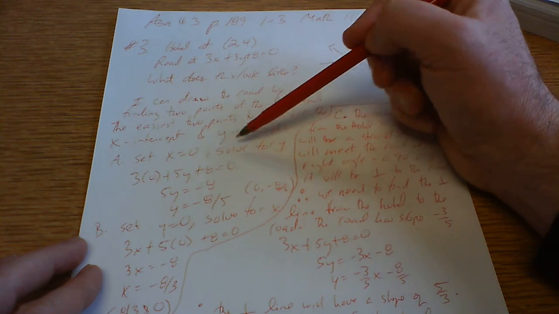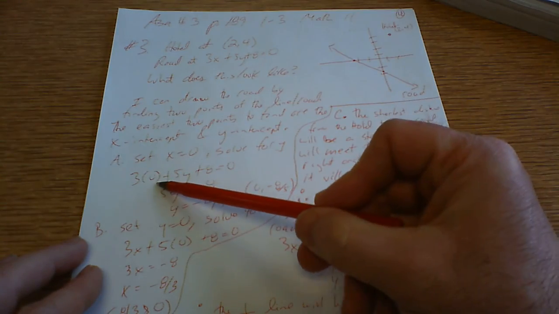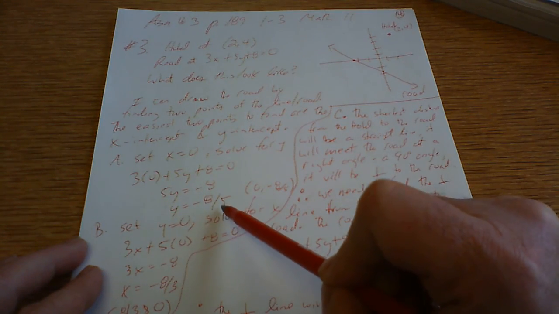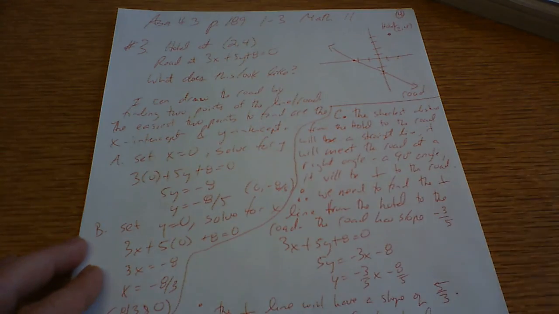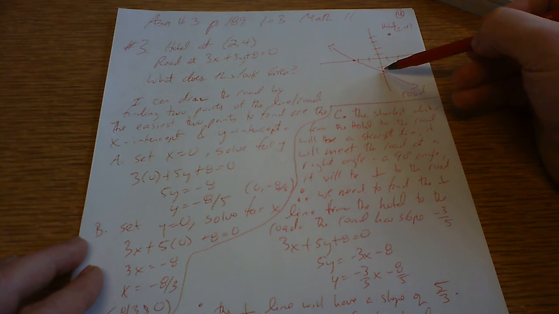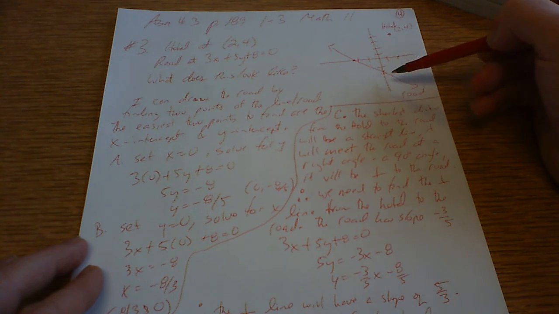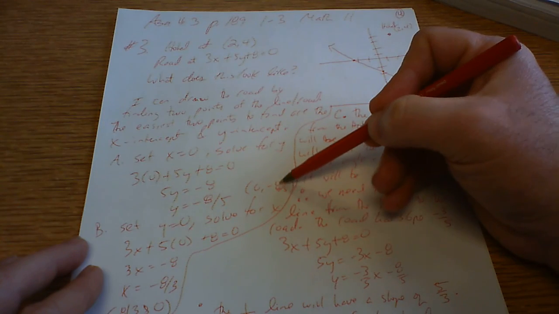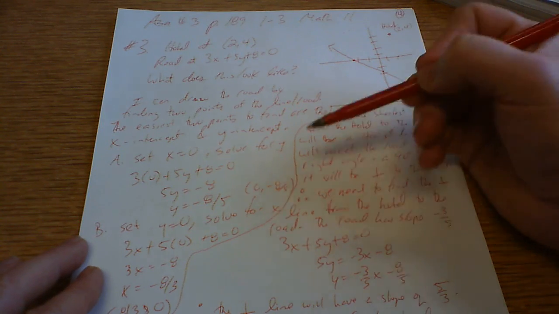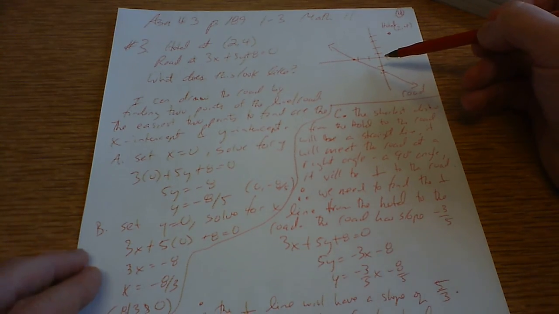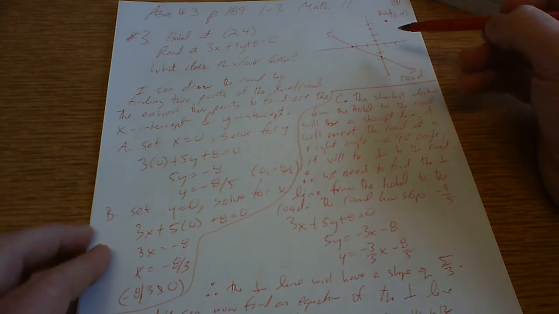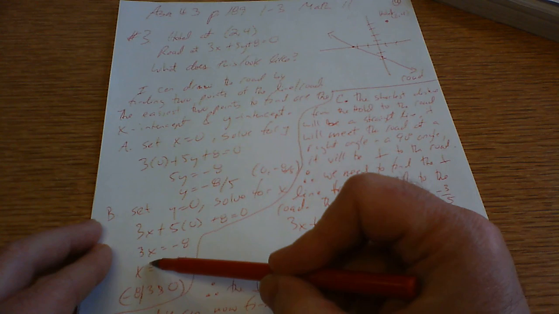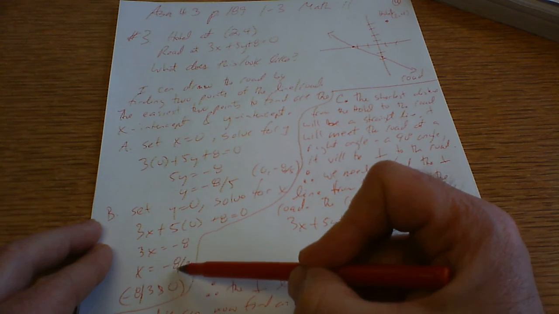I set x equal to 0, I plugged in and substituted, solved for y, and I get y is equal to negative 8 over 5. So that's this value right here. And a little quick calculation, how did I know that it was on this side of 2 and not here? Well, if I divide 5 into 8, that only goes once, right? It goes once and I have a little bit left over, so there we go. To find my x-intercept, I set y equal to 0, solve for x. There's my 0. 3x is equal to minus 8, which is x equals minus 8 over 3.